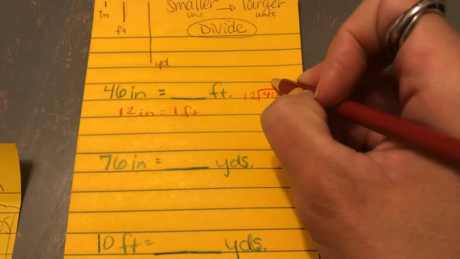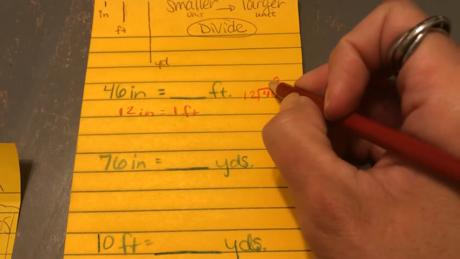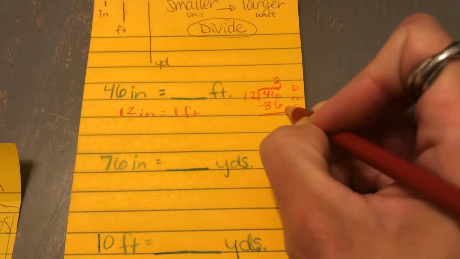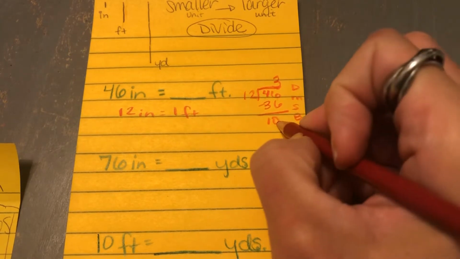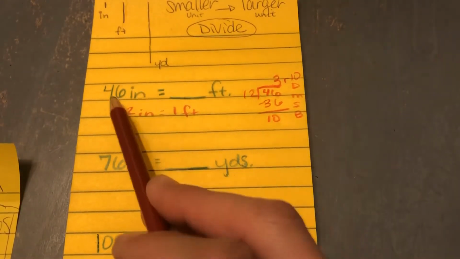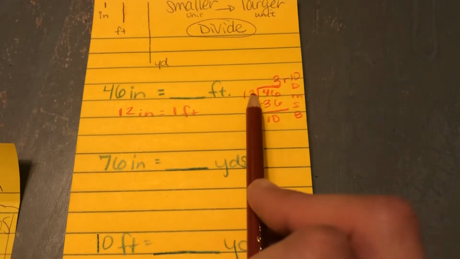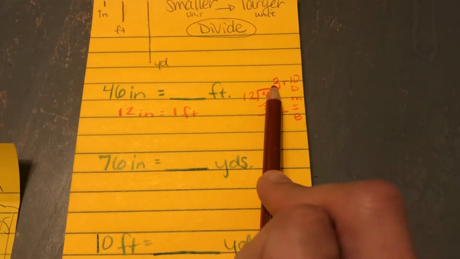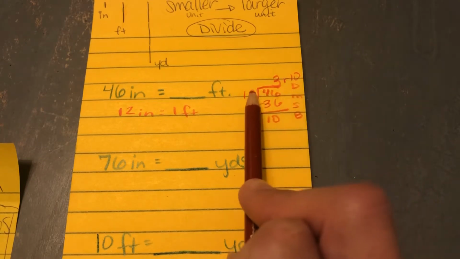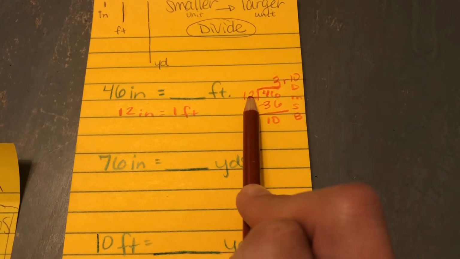So I'm going to have to go with the 3. 3 times 12 is 36. I subtract, and I get 10 left over. Okay, so that's a remainder of 10. So 46 inches is 3 feet with 10 inches remaining that don't quite make 12 inches for another foot.